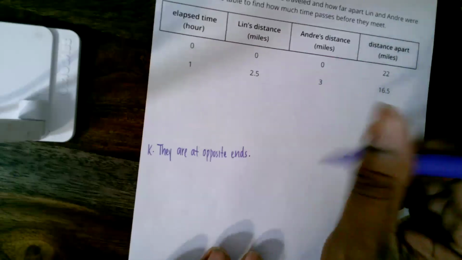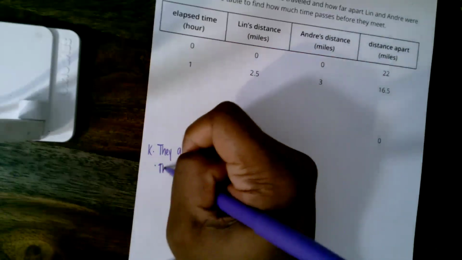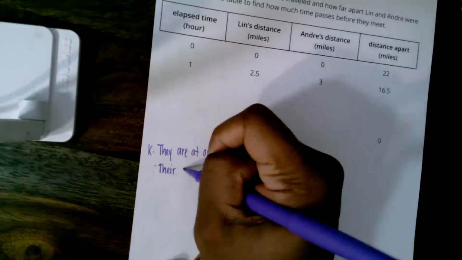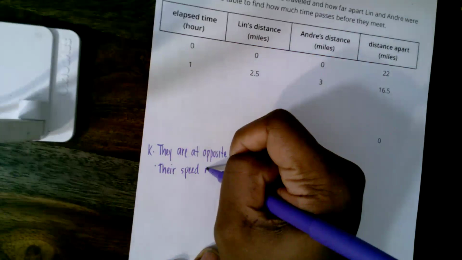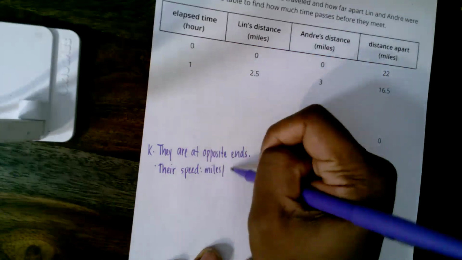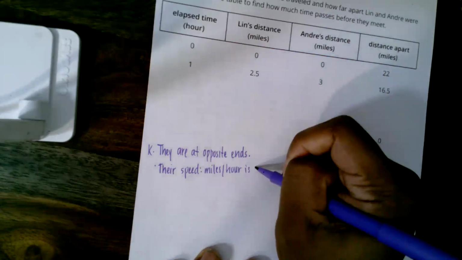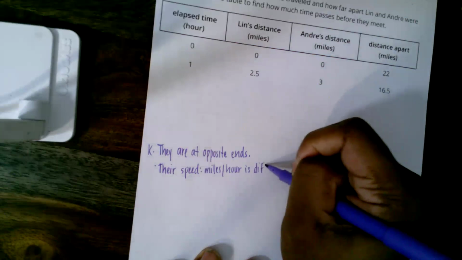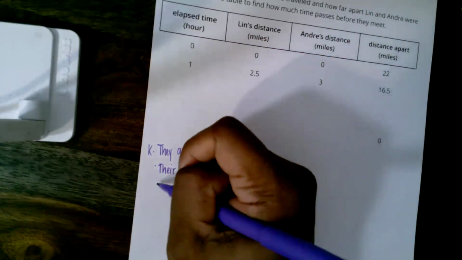Right? They're at opposite ends. I also know that their speed, or miles per hour, is different. So that means that their pace is different.